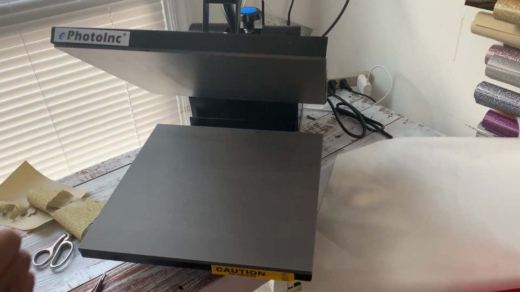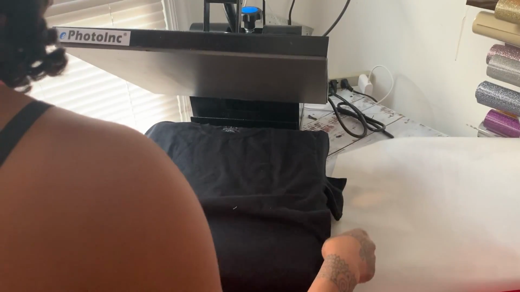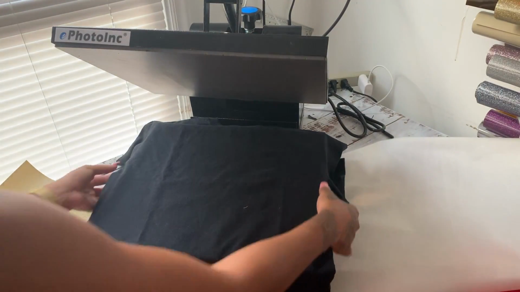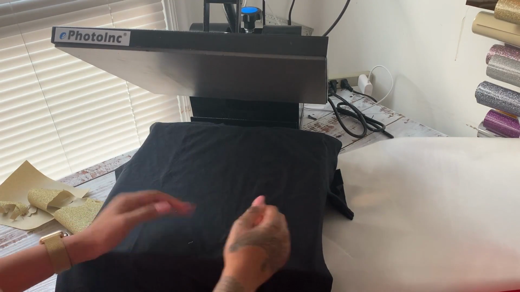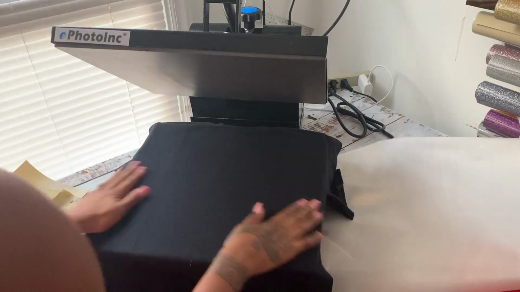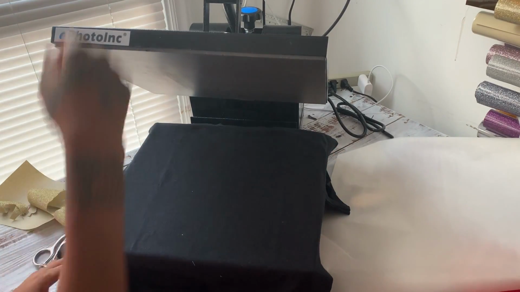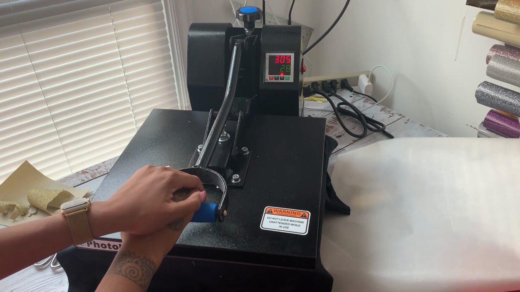Now, if you don't have a heat press, that's perfectly fine. If you have a Cricut press, which I have down on the floor, or an iron, which I have also, because I had both of those before I got this. They both work fine. Just make sure you put enough pressure on your shirt so your letters won't lift. And so I'm just gonna heat up my shirt for a few seconds.